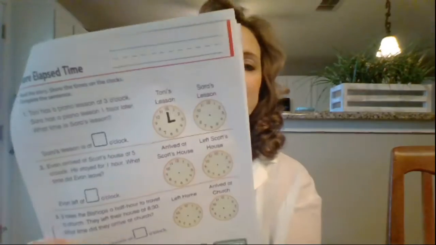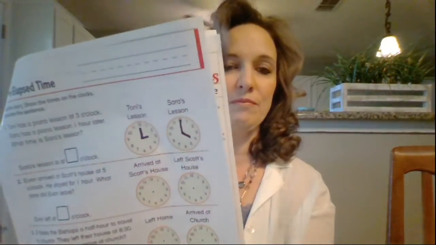All right, let's see if we can do what time is Tony's lesson. To do 3 o'clock, what does the shorthand tell us? Hours. That's the most important, so it points to 3. Longhand tells us minutes. Does your clock look like that? 1 hour later, just count forward 1 hour. So from 3 o'clock, the o'clock doesn't change. The hour changes. 4 o'clock. Sarah's lesson is at 4 o'clock.